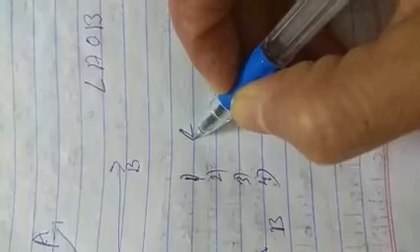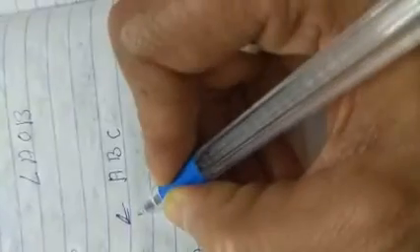So angle, this is the symbol of angle, A, B, C. Next, angle BCD, angle DAB. So these are the angles formed in the given picture. So write these angles.